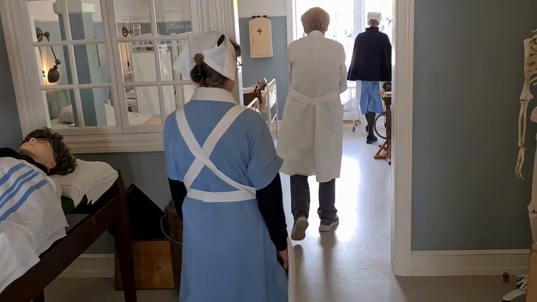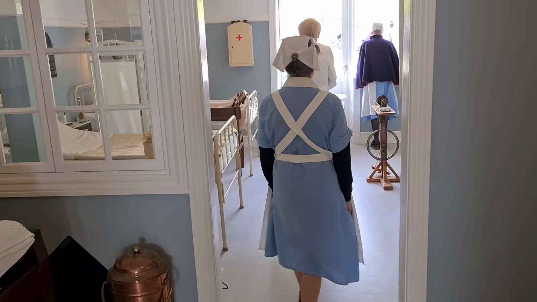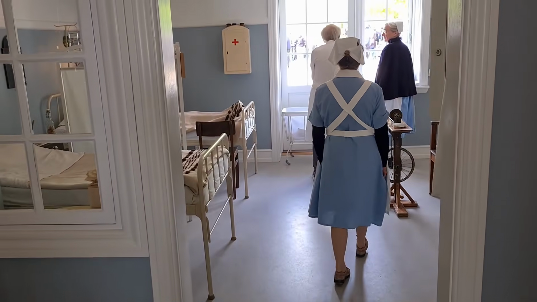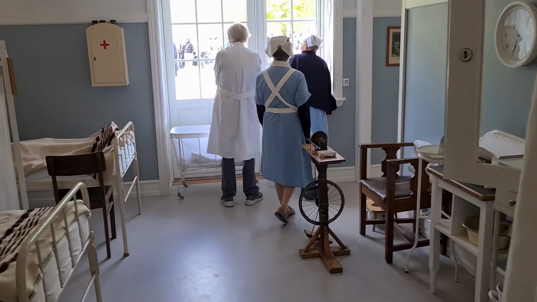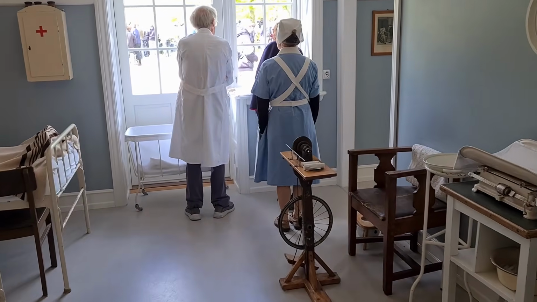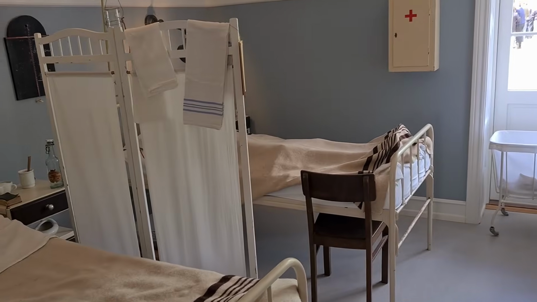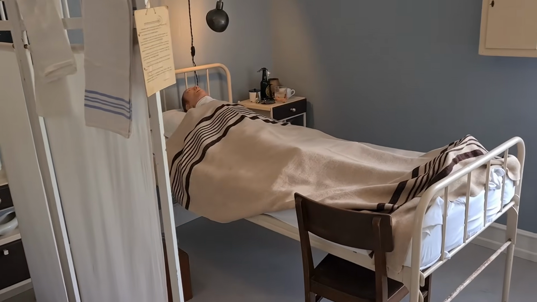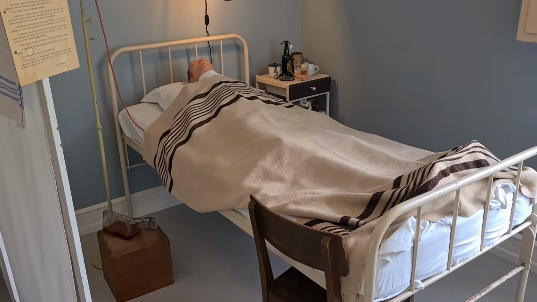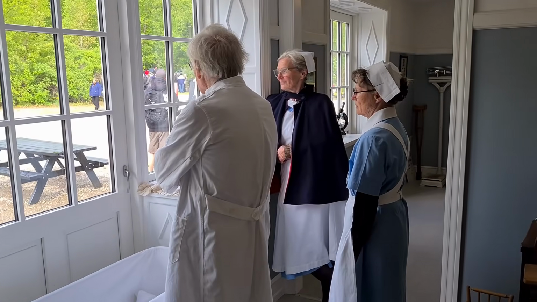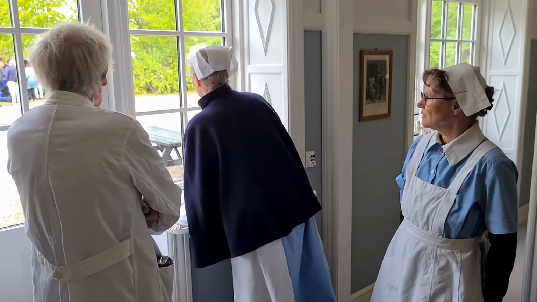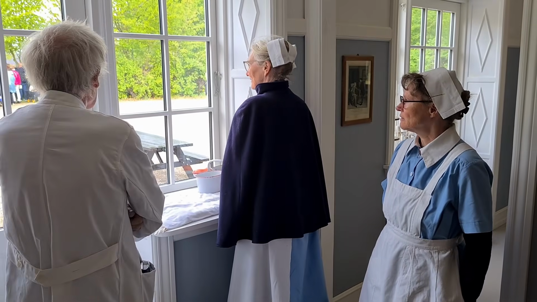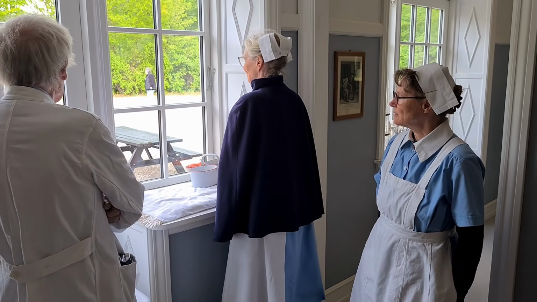As we step into Nyvang, we're not just at a museum. We're in a living town, carefully recreated to reflect Denmark in the 1940s. Every building, every detail, transports us back to that crucial period. Today, this peaceful town becomes the stage for a dramatic reenactment. The year is 1940, and the German attack on Denmark has begun.